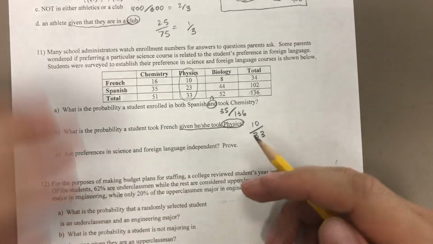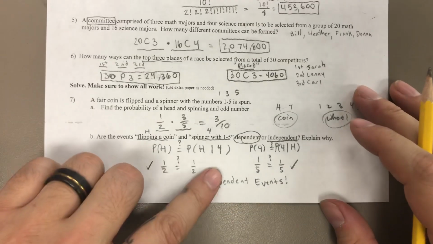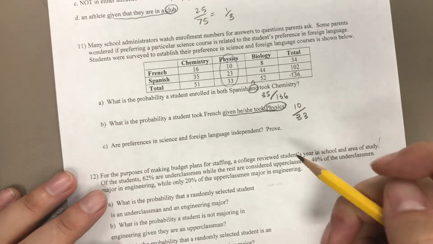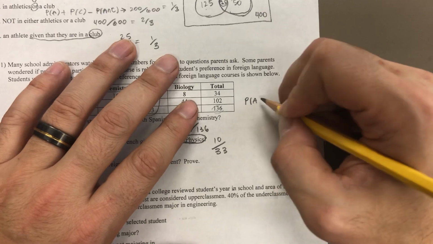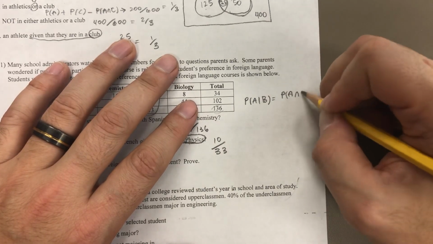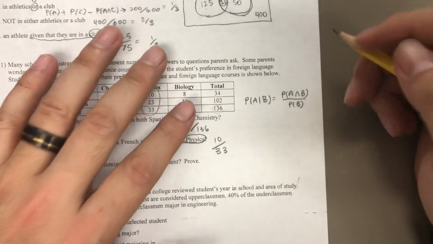Last one, are preferences in science and foreign language independent? So we're just doing another proof of independence here. I guess since we did the conditional one before, let's do the product rule one. So the product rule one comes from the conditional probability. You know, the formula for that. Probability of A given B equals the probability of the intersection of the two events over the probability of the given event.